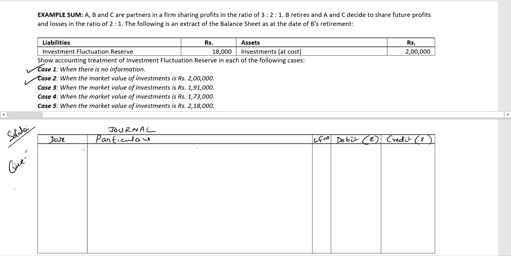Case 3 says, when the market value of investments is rupees 1,91,000. So now the value of investments has fallen from 2 lakh to rupees 1,91,000.